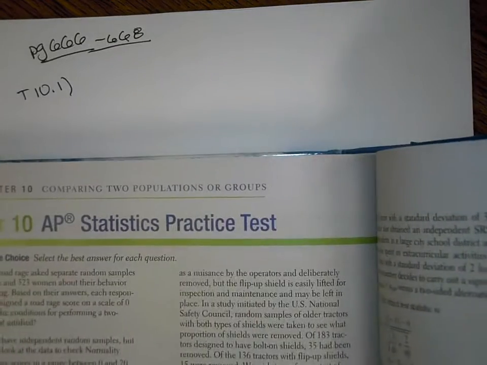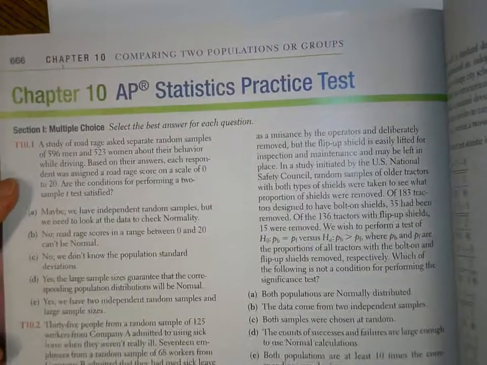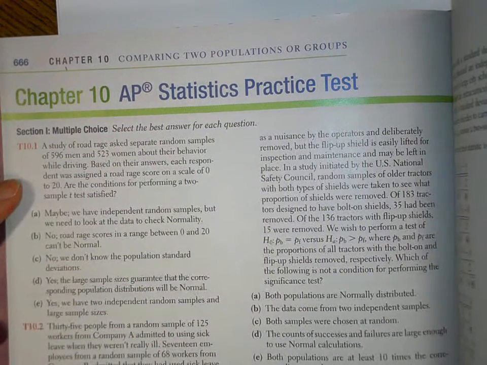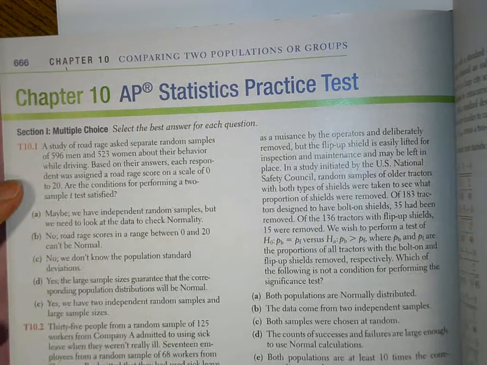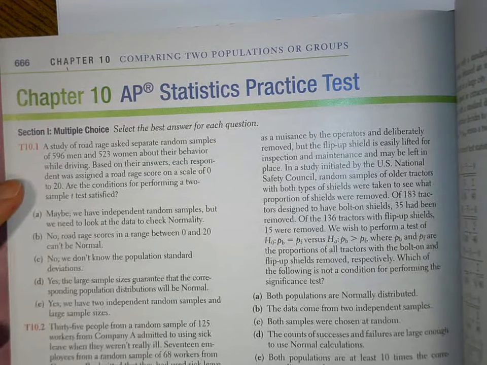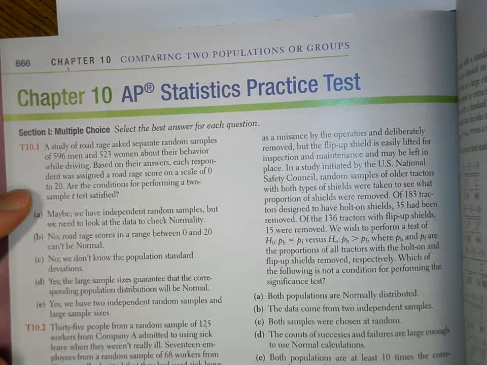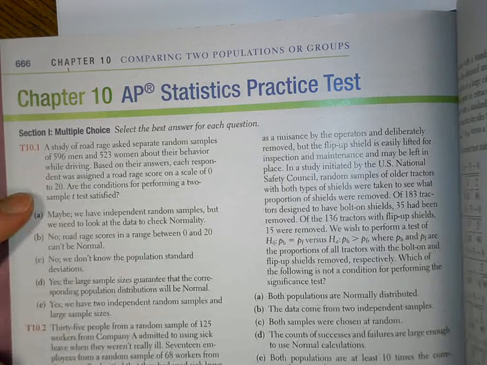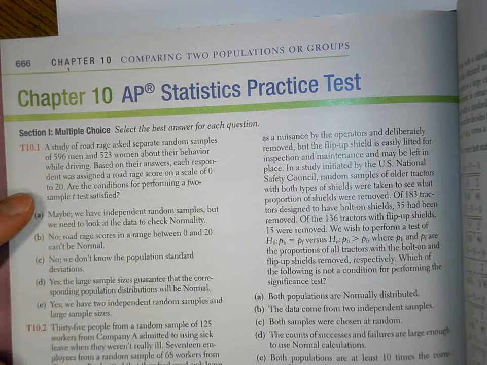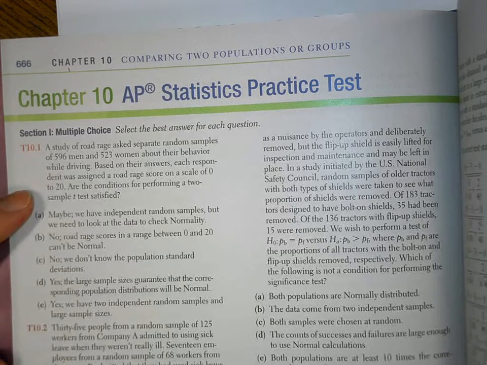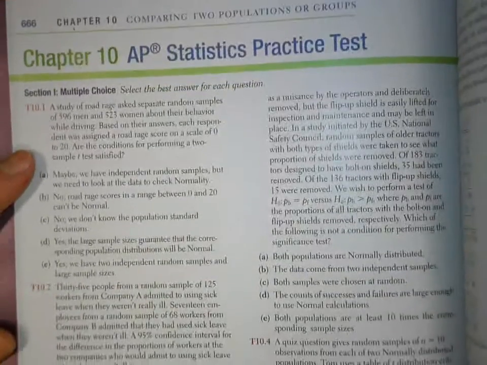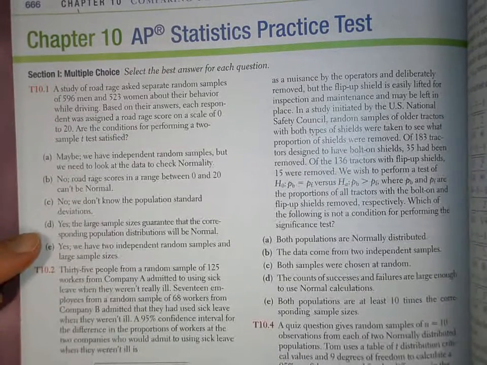The first one says a study of road rage, as separate random samples of 596 men and 523 women about their behavior while driving. Based on their answers, each respondent was assigned a road rage score on a scale of 0 to 20. Are the conditions for performing a two-sample t-test satisfied? Were they random? Yes. Are their sample sizes at least 30? Yes.